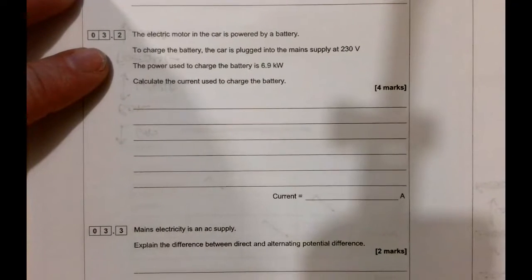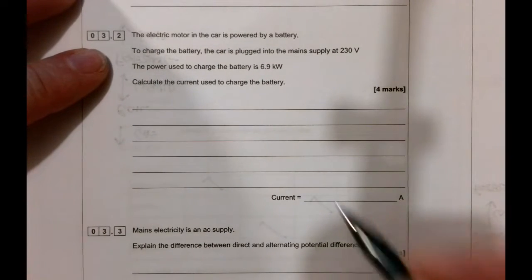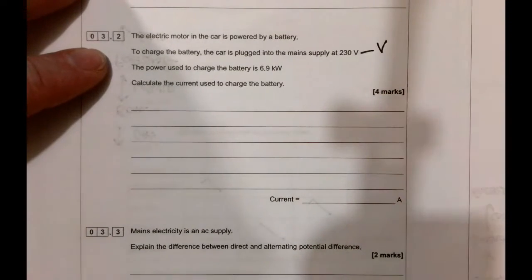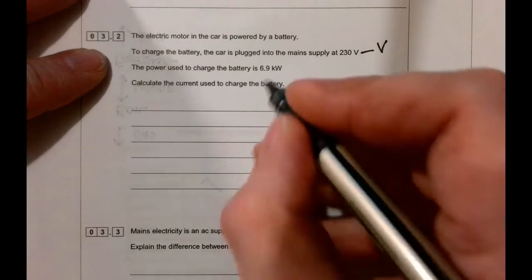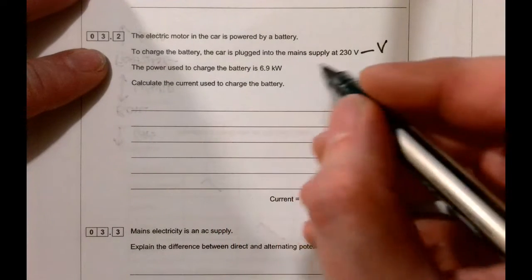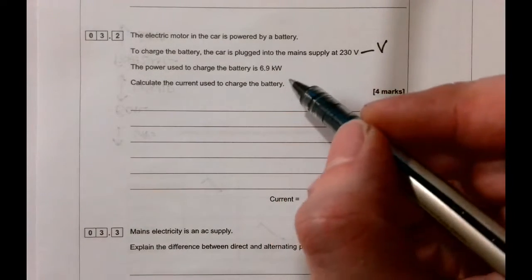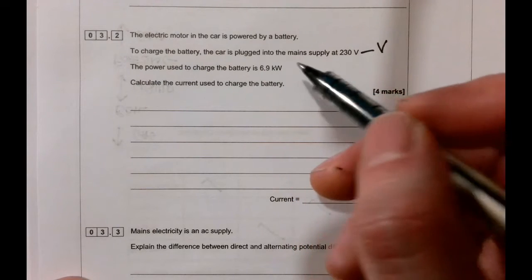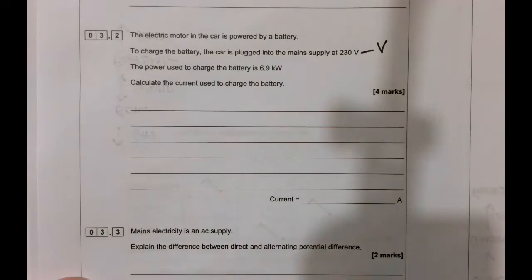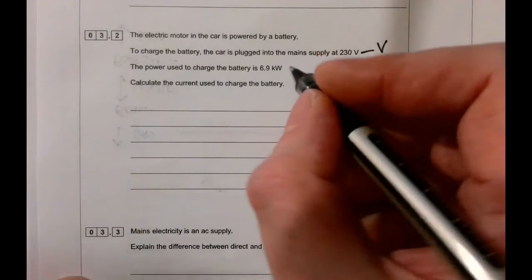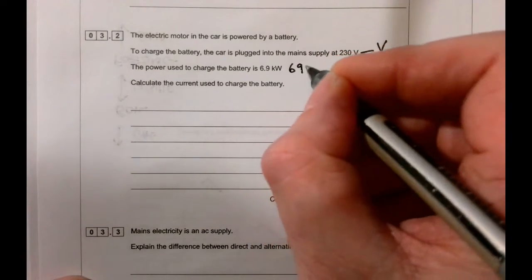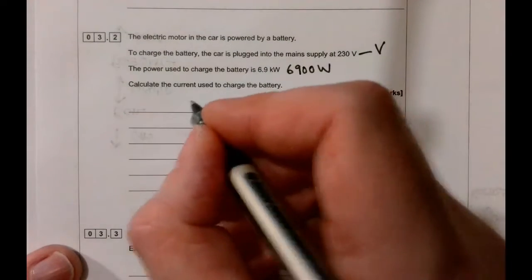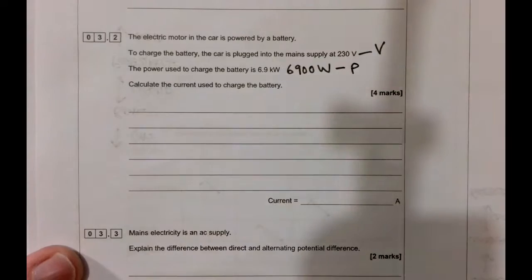Next one, the electric motor in the car is powered by a battery, plugged into the mains, 230 volts. I won't even read any further, I'm just going to mark down that that's V if it's volts. Power to charge the battery, 6.9 kilowatts. Unlike the previous question, there was nothing there to hint that I should leave it in kilowatts. There's a fly on my finger. Hello fly, go away. So I'm going to change that to watts. So that's 6,900 watts, and that's also P for power.